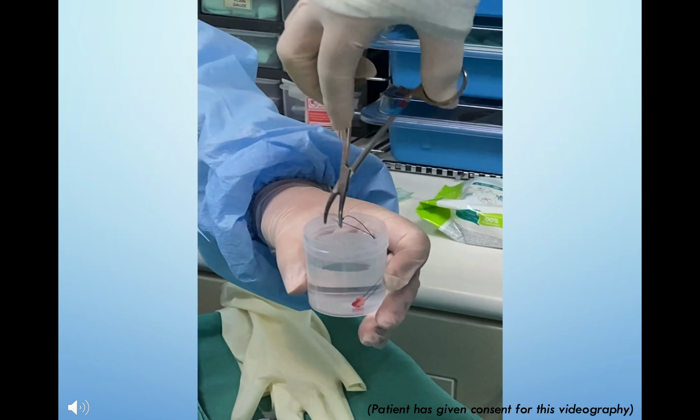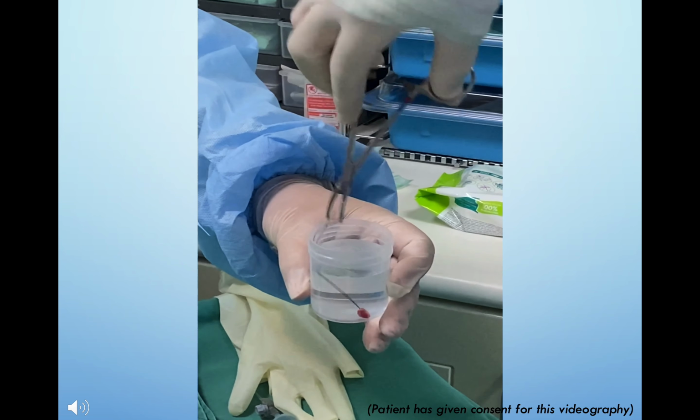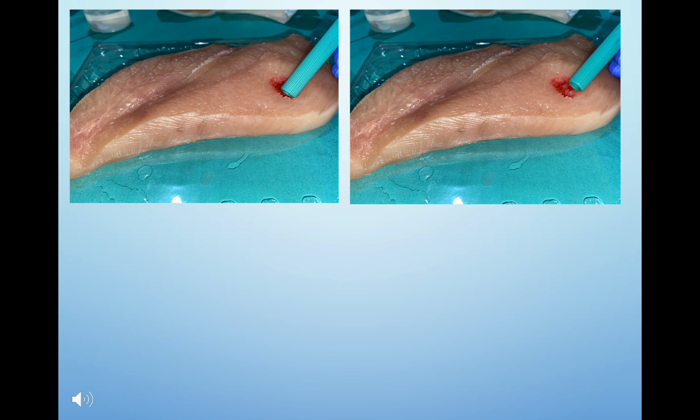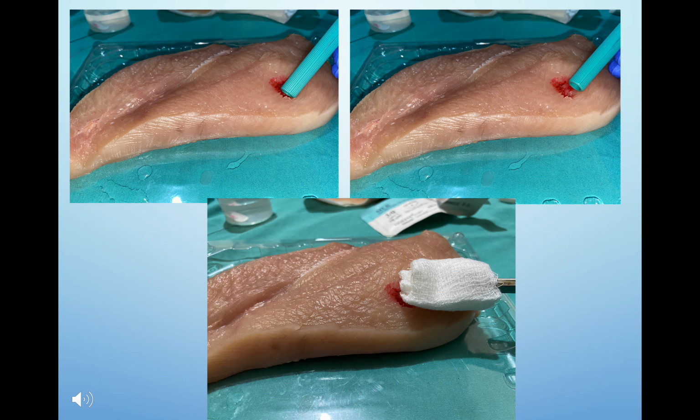Then the specimen is placed into the formalin, and please do not reuse the instrument if it has been in contact with the formalin. As mentioned just now, do not place the suction tip directly at the base of the biopsy, but just place it at the surrounding area. Alternatively, you can also use a gauze to stop bleeding.